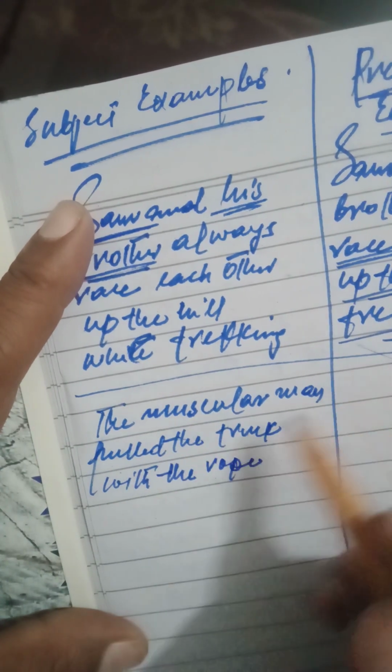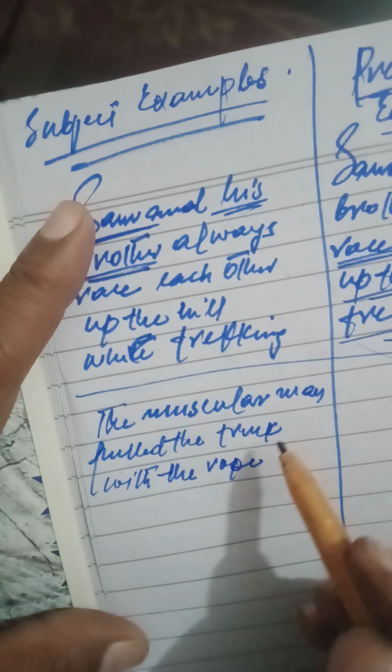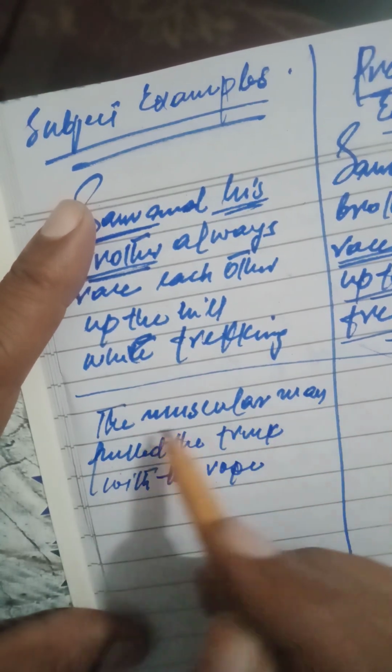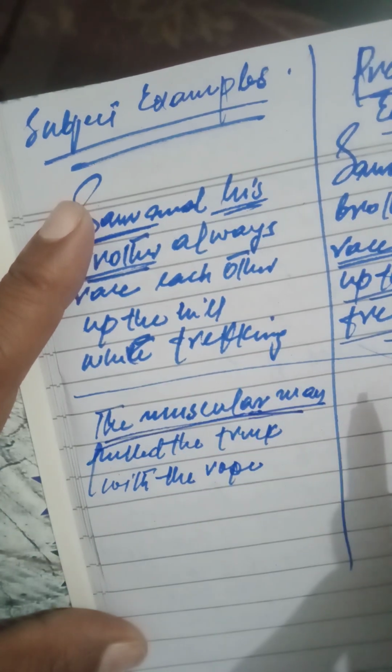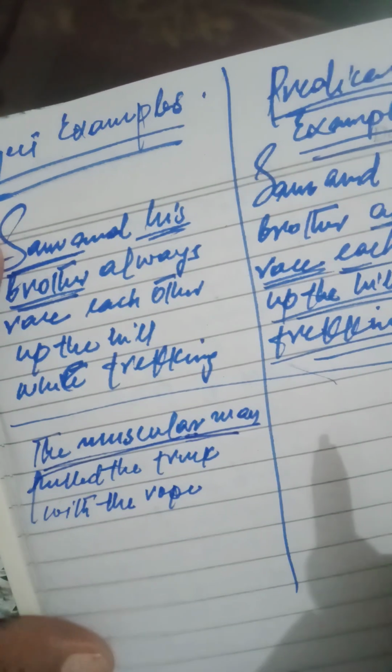The muscular man pulled the truck with a rope. The muscular man, it's a subject.